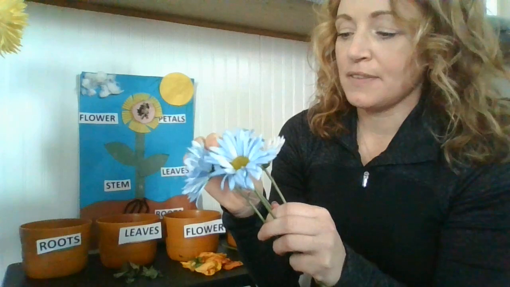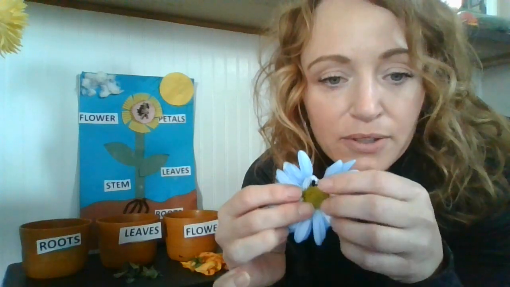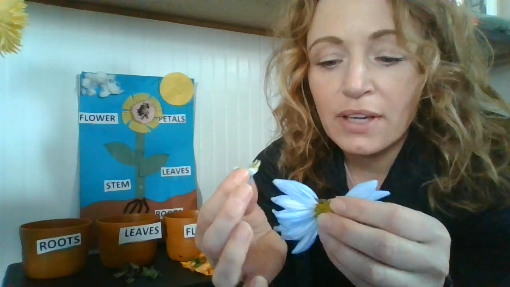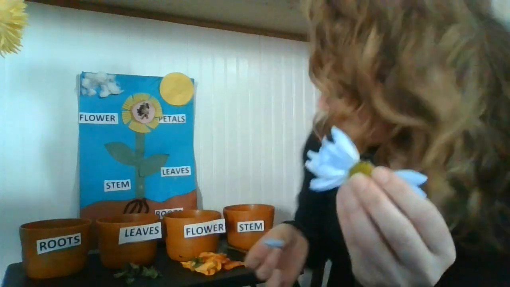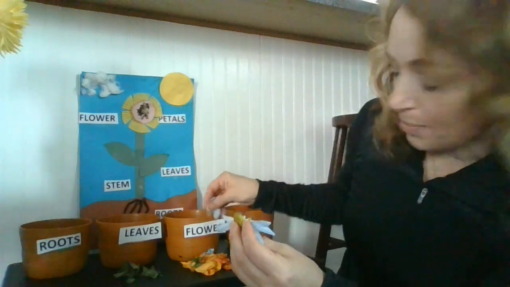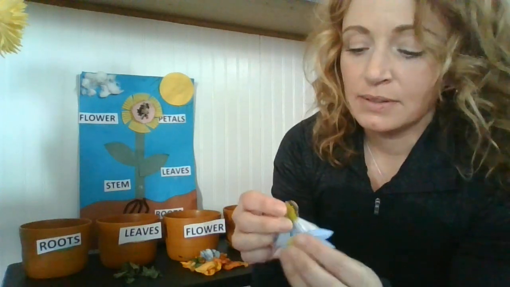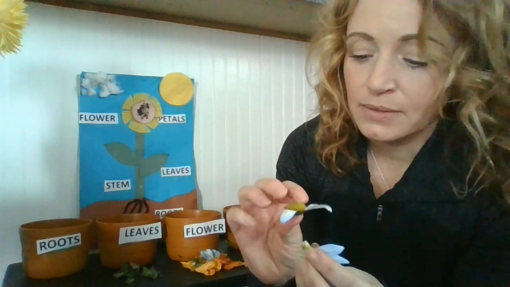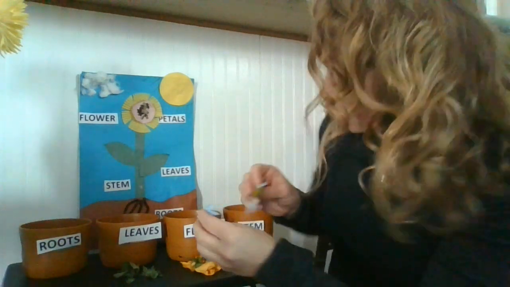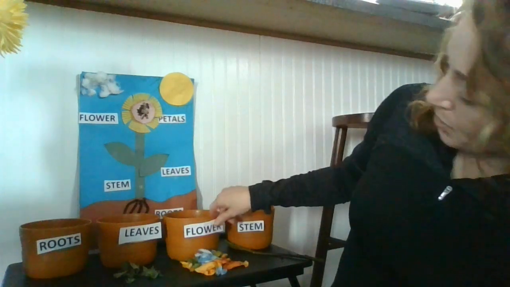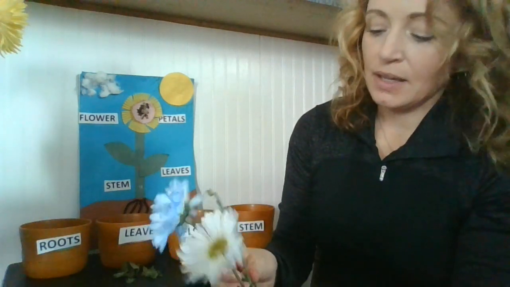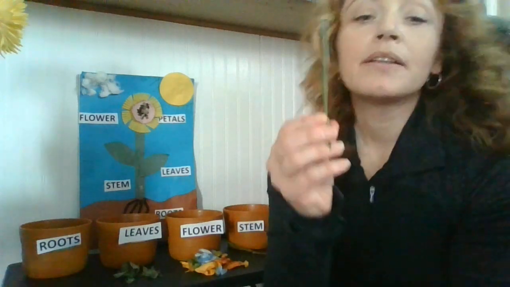And then let's look at this flower. I'm going to take the flower part of the plant off. I'm going to show you the petals. There's lots of little blue petals on this daisy. Look, they come off. I wonder how many petals are on this flower. I'm going to put those petals over here in my pile of petals. I'm going to smell it. Ooh, it smells good. I'm going to put the flower part of the plant over here. And then this part is the stem. So I'll put the stem over here.